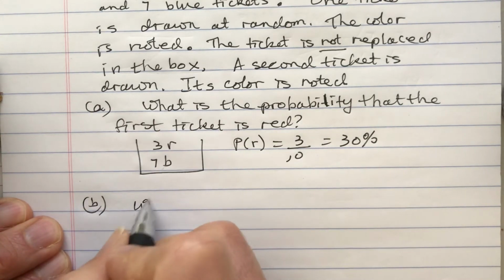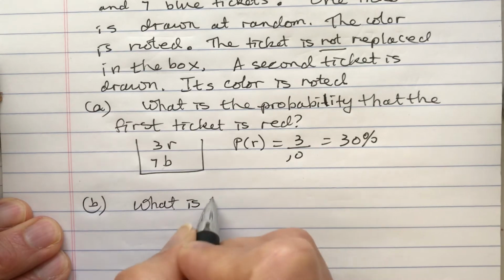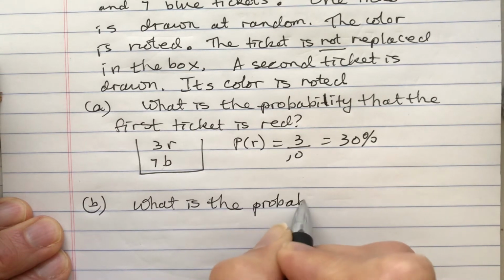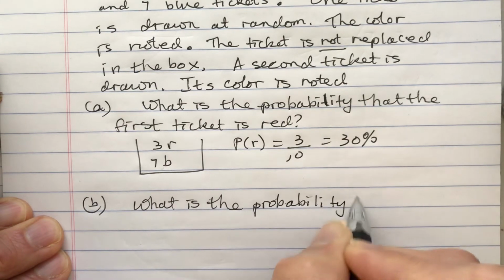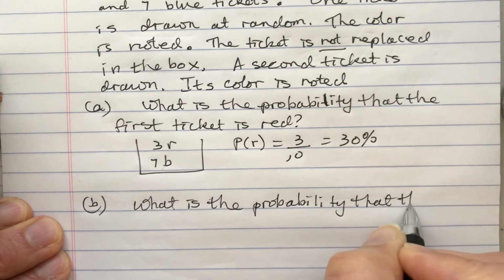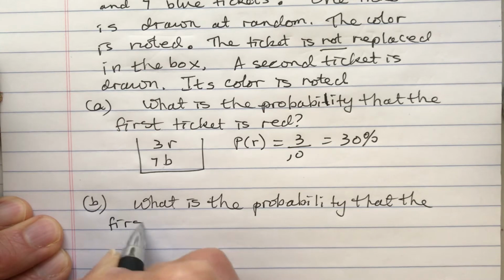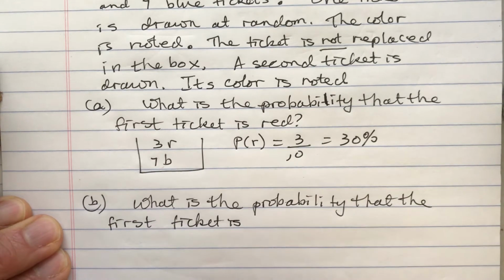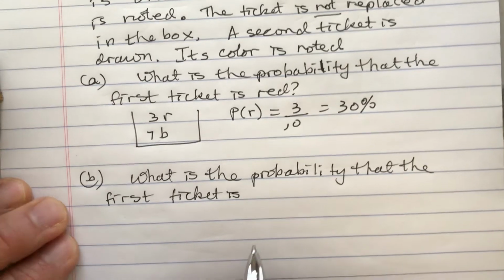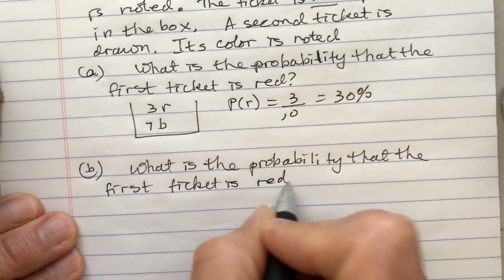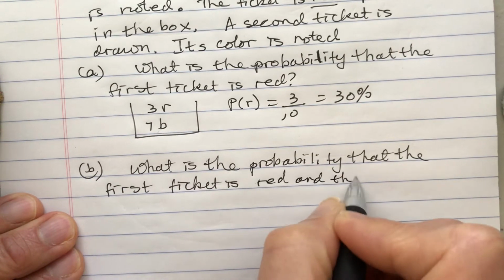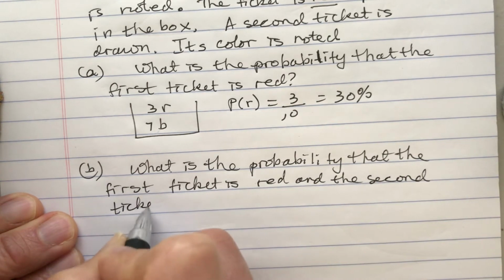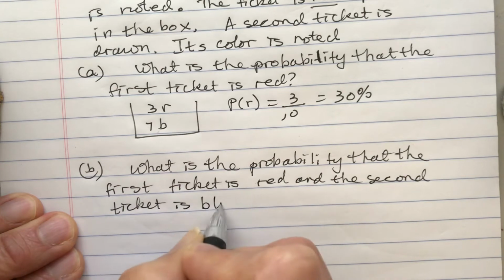So what is this probability, or you could say what are the chances, that the first ticket is red and the second ticket is blue?